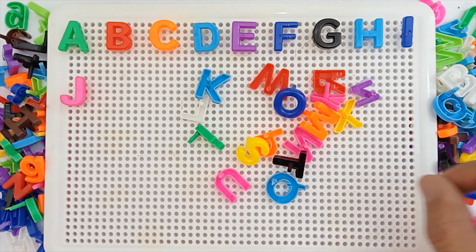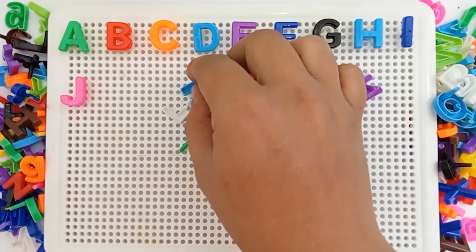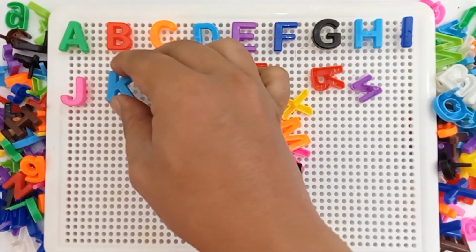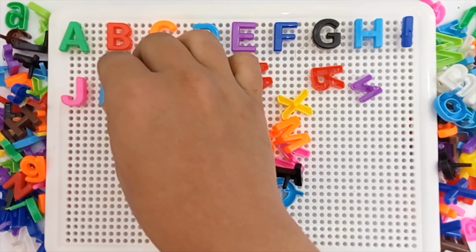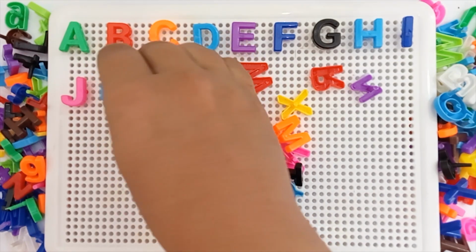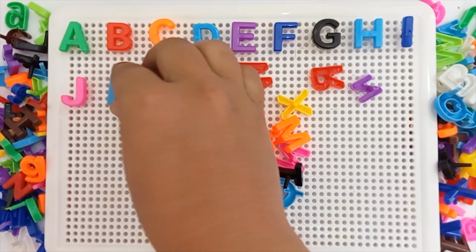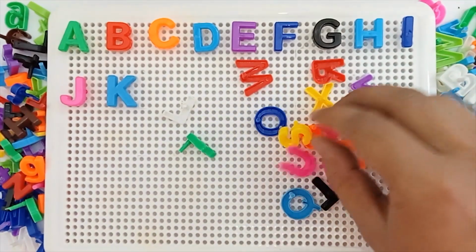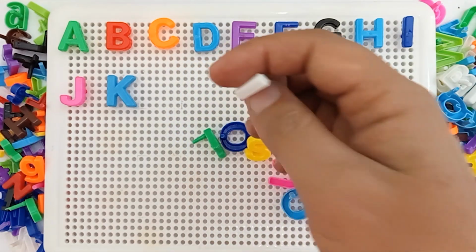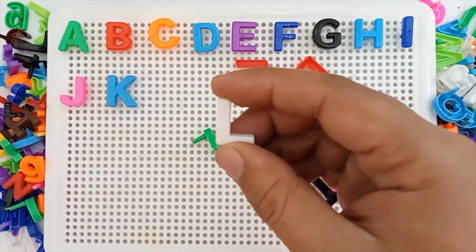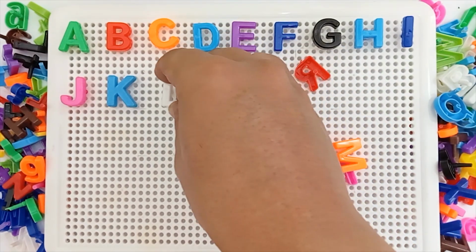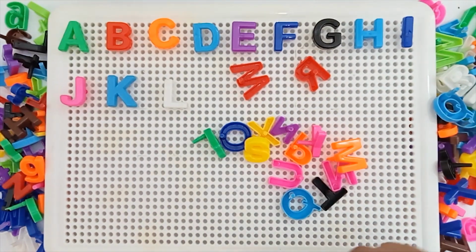Now let's find K. Yes, K. Light blue K. Now let's find L. Yes, this is white color L.